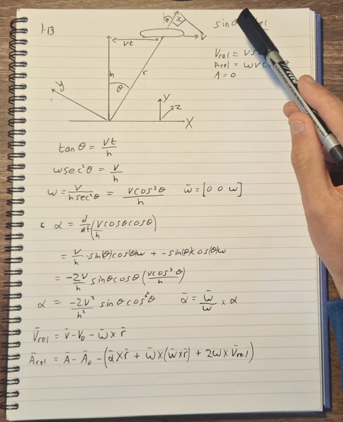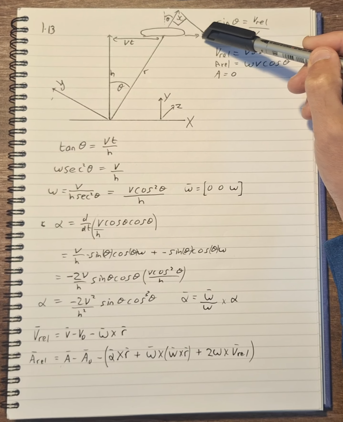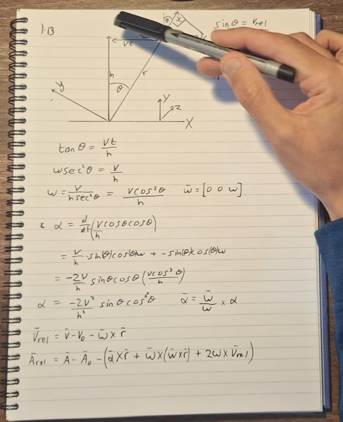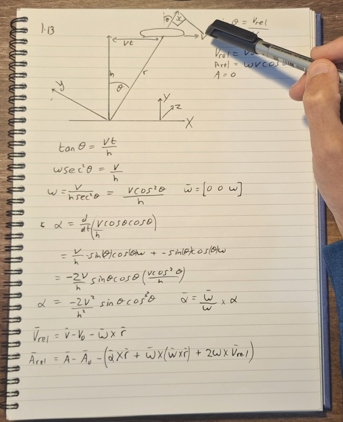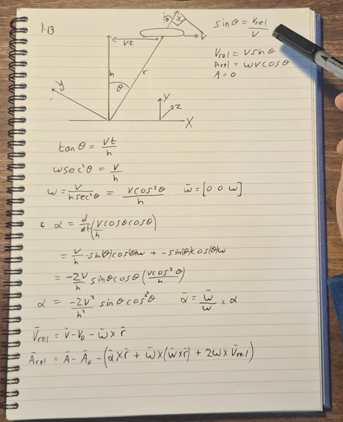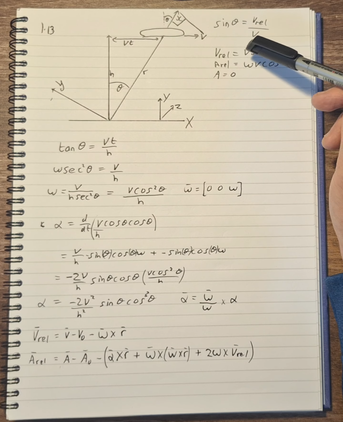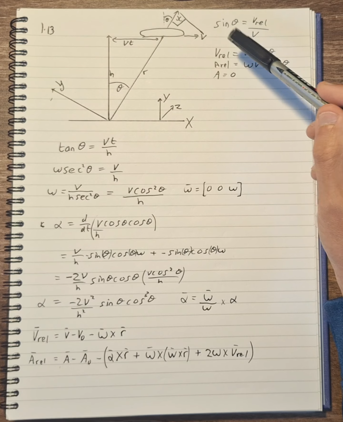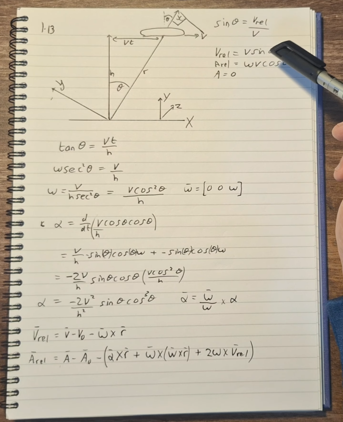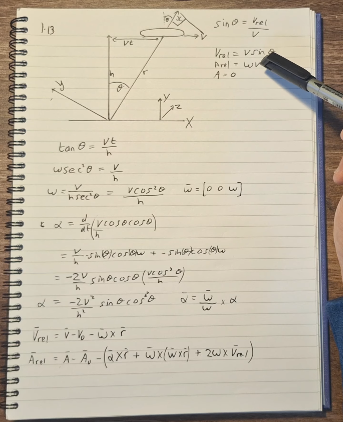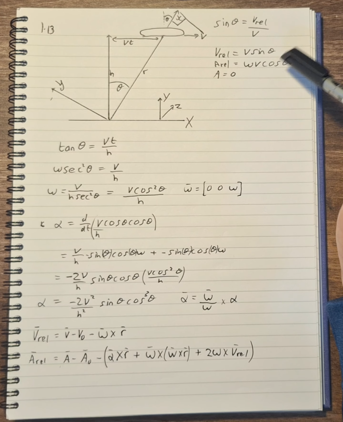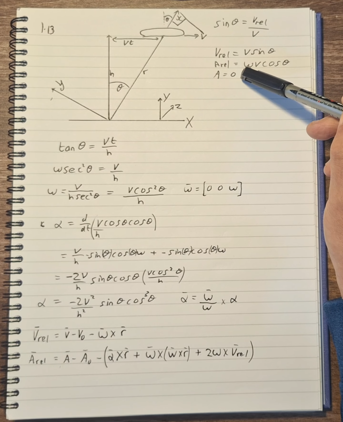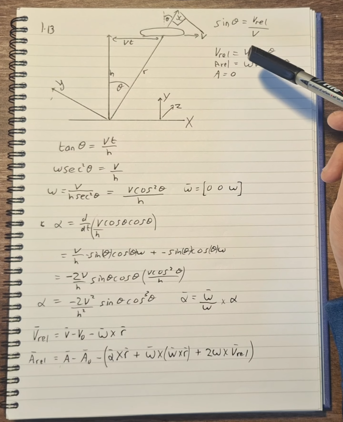If we look at this, it's essentially going to project this vector onto the relative velocity here. We know that's a relative velocity based on what we just said. We project that onto it, and we get relative velocity equals V sine theta. Then the relative acceleration is the derivative of that, which is angular velocity times velocity cos theta, cos theta being the derivative of sine theta. And we know the absolute acceleration is 0 because we're told the velocity is constant.